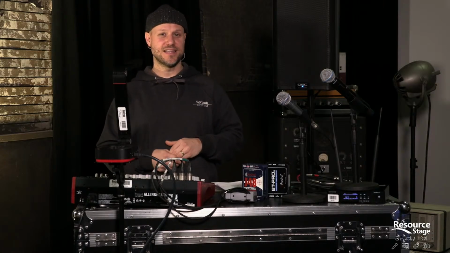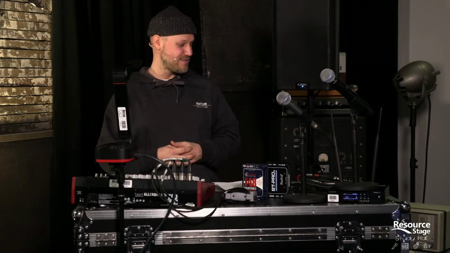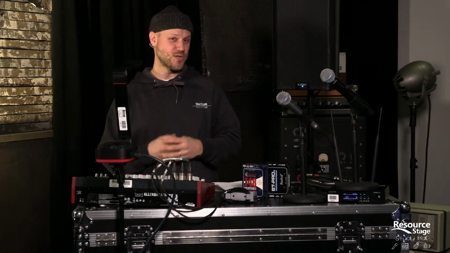Always relying on adapters, I made a joke to some of my colleagues, it's like eating cereal with a fork. You can do it, but it's easier if you have a spoon. It just works better. And so for us, we like to say having the right cable for the right job is like having that spoon. And as much as possible, we encourage that.